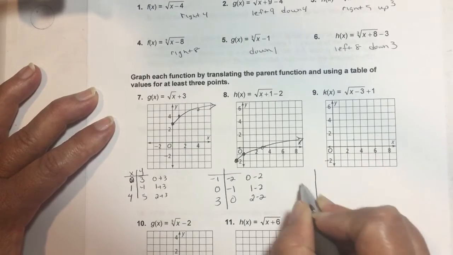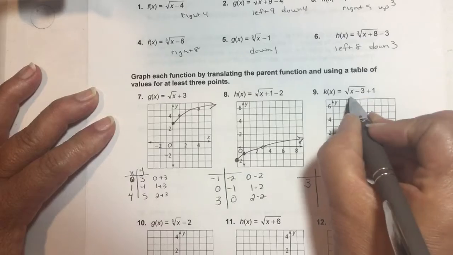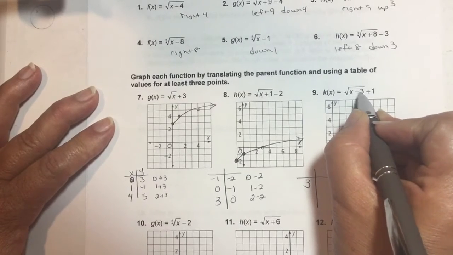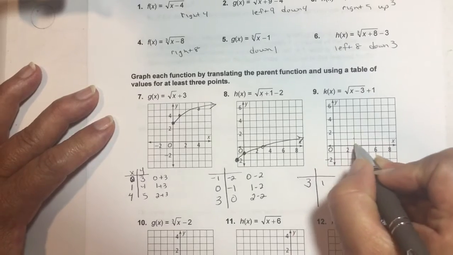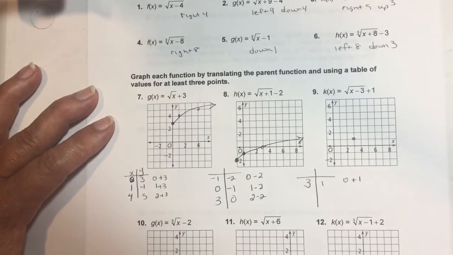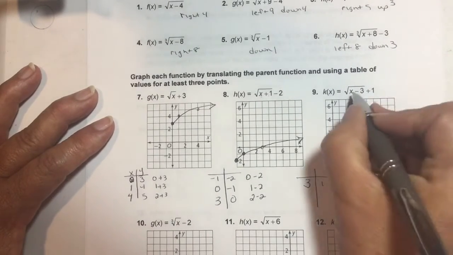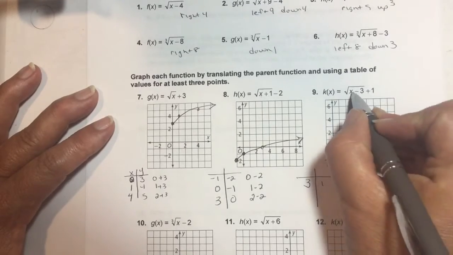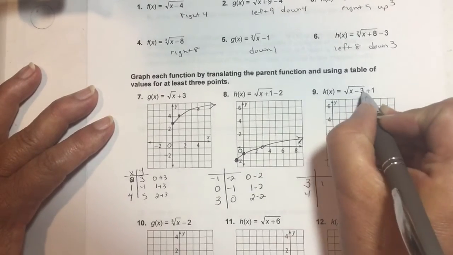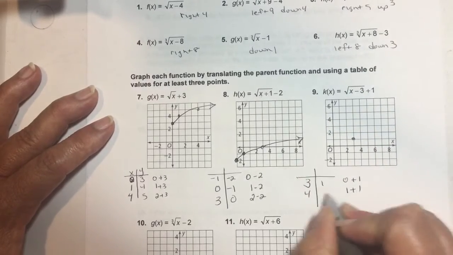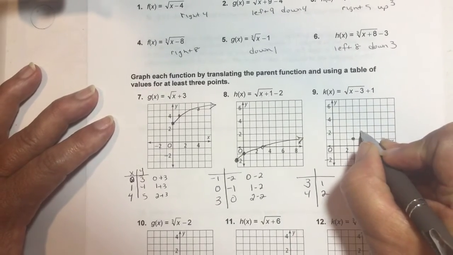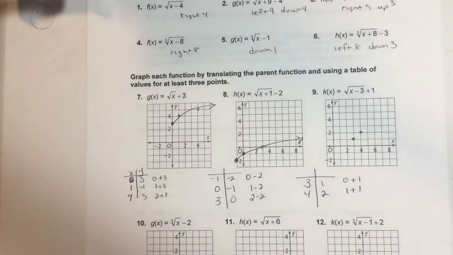Okay, so this graph would have moved right 3 and up 1. So 3 would be a good point to try. 3 minus 3 is 0. The square root of 0 plus 1 gives you a point of 3, 1. Okay, if I were to pick something else, a 4 maybe. 4 minus 3 is 1. Well, the square root of 1 is 1 plus 1 is 2. That's a decent point.